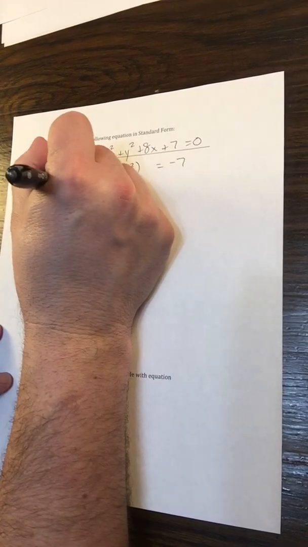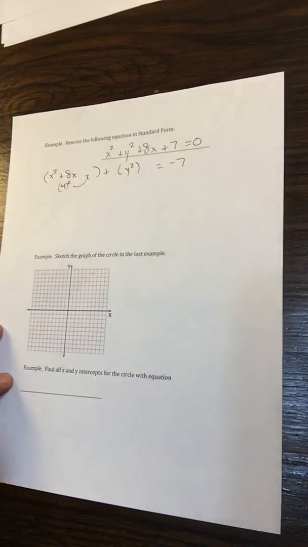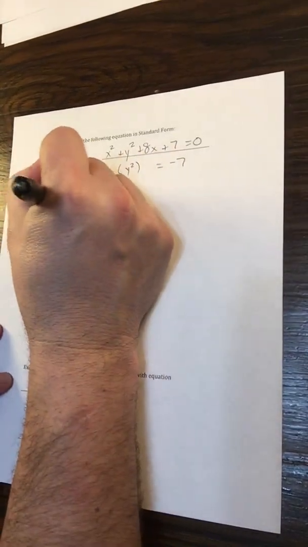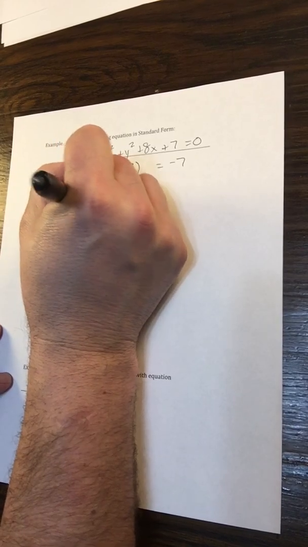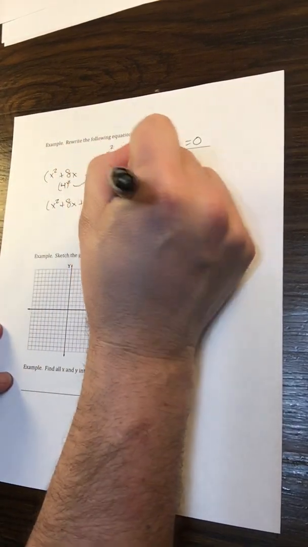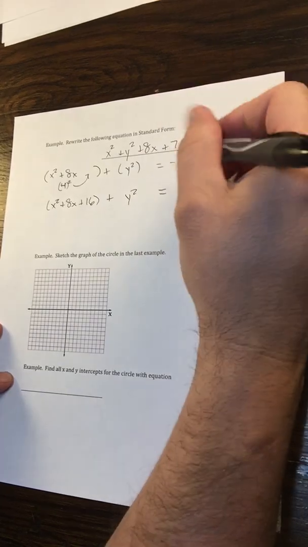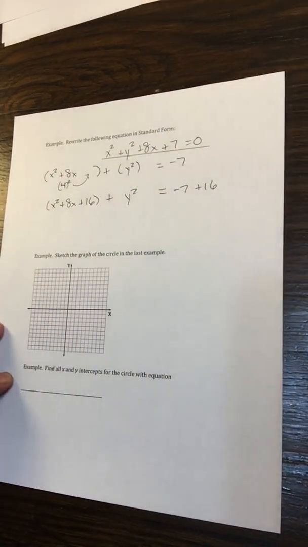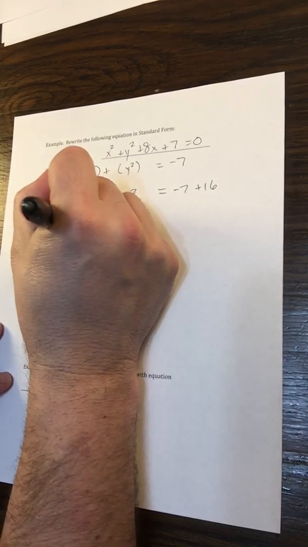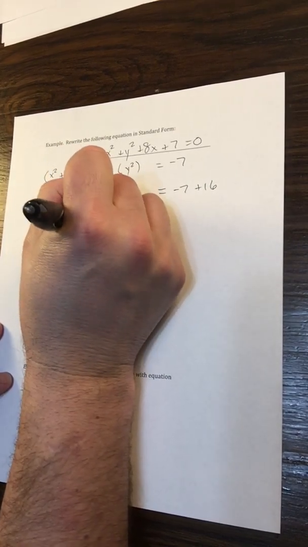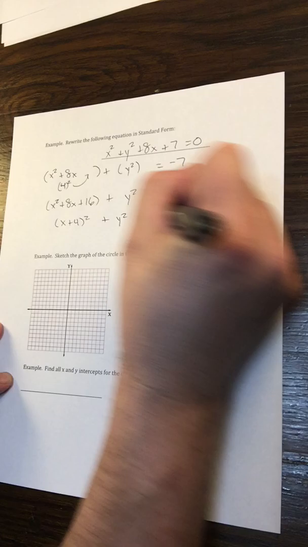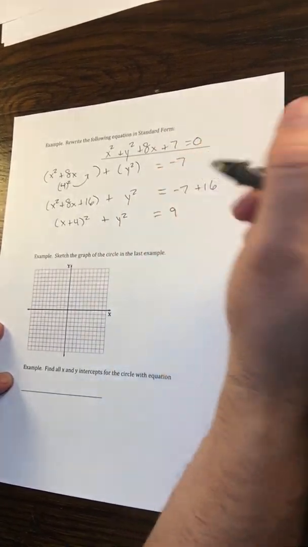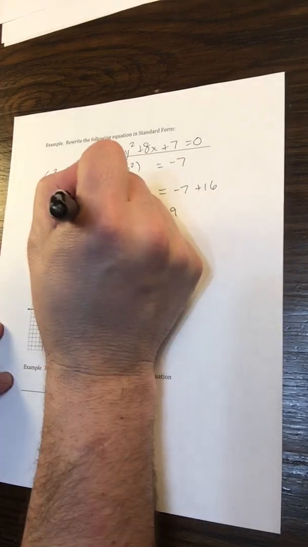Oops, it's not -4. It's just 4. And we square that, and we put it here. And whatever we add here, we have to add there. So here you go. X squared plus 8x plus 16 plus y squared, just sitting there by itself like a loser, is equal to -7 and then plus 16. Okay, so this turns into x plus 4 squared, and then here's y squared, and then this is equal to -7 plus 16 is equal to 9, and so I'm actually done. I could just circle it.